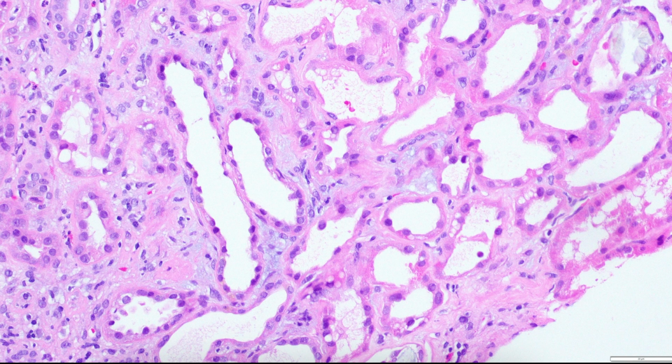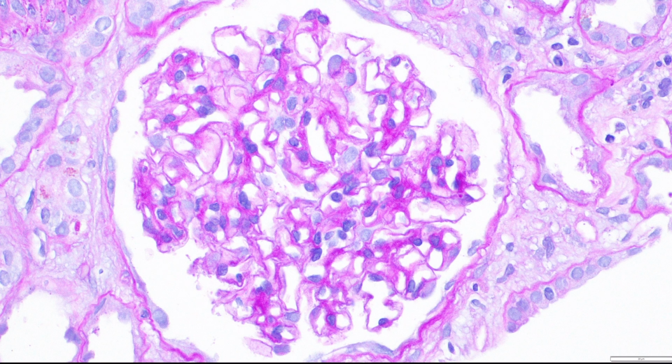Again, here on higher power, we could see acute tubular injury, and we could tell there's acute tubular injury by cytoplasmic thinning, occasional vacuolization. Again, here we could see another luminal crystal. Here in a PAS stain, we could see that glomeruli are unremarkable.